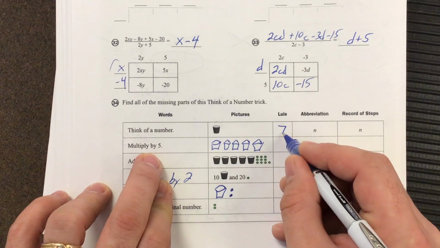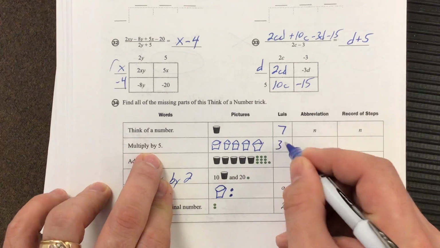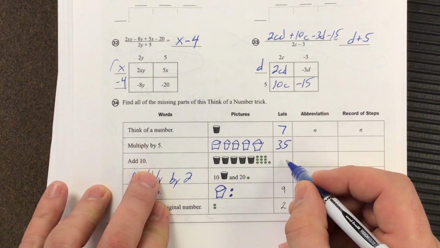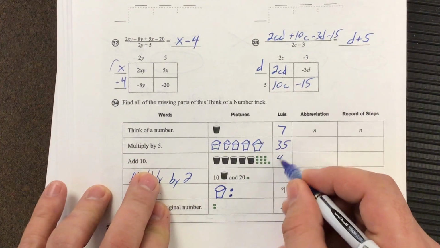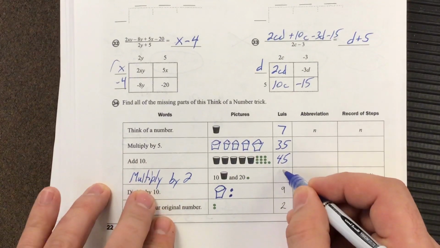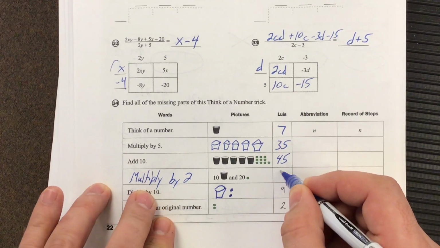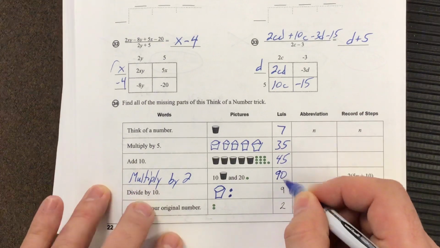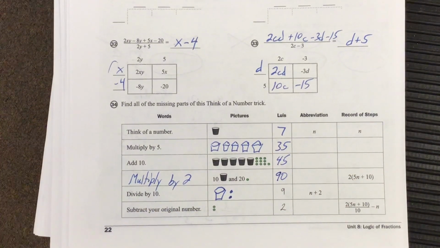4. Multiply by 5. 35. Add 10. 45. Multiply by 2. 90. Divide by 10. Perfect. That looks good.